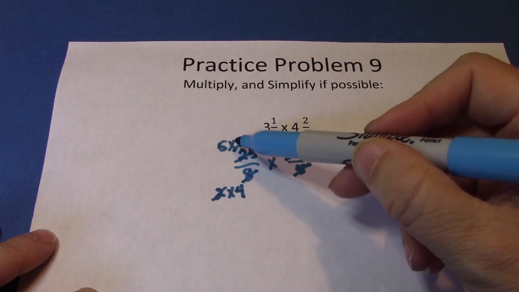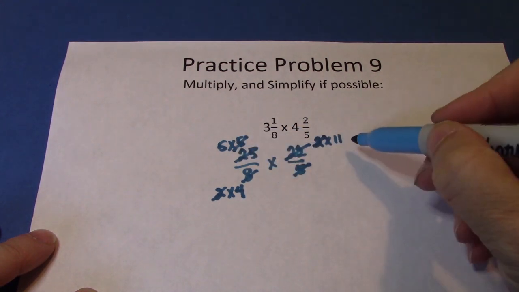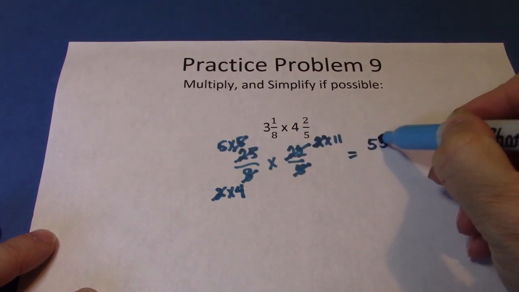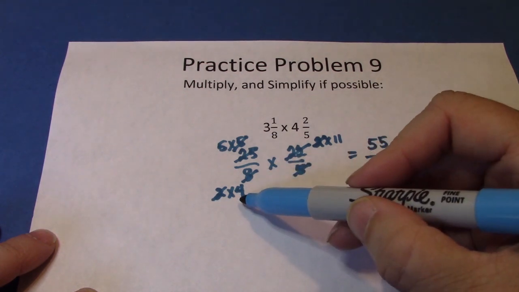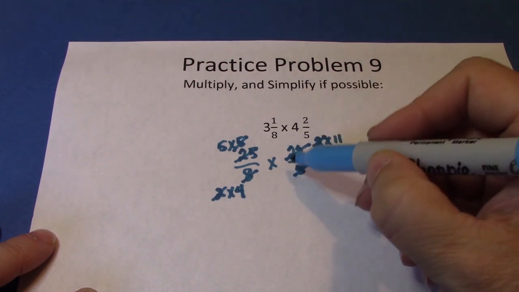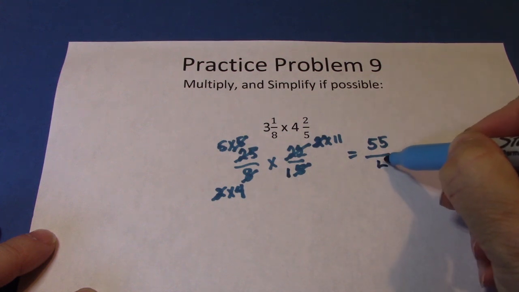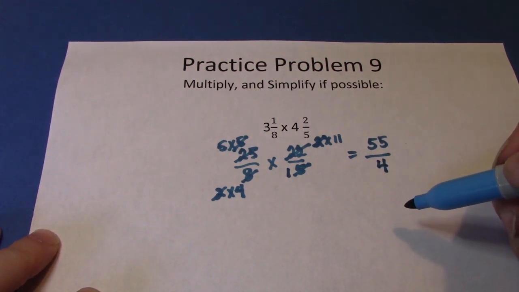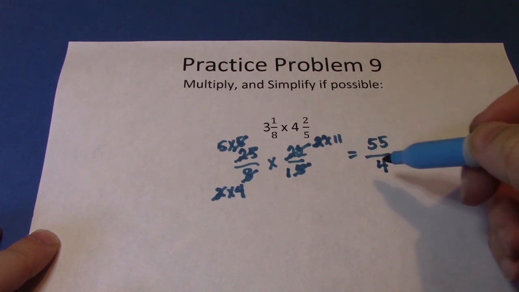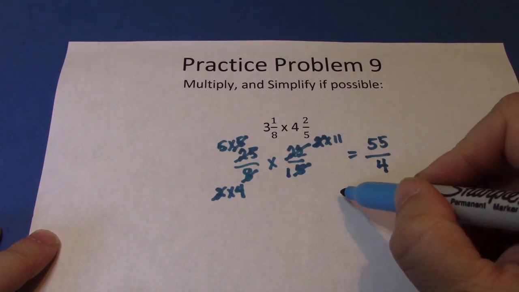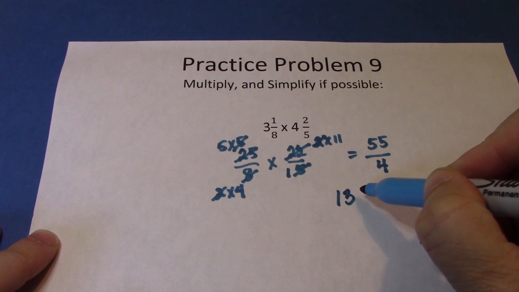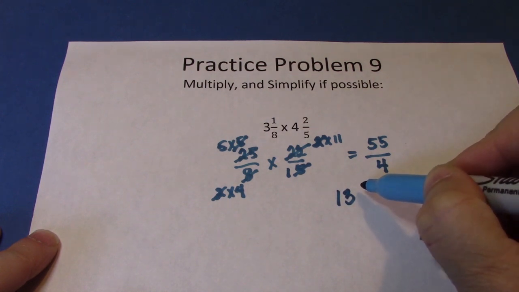Up here we're left with 5 times 11, that's 55. Down here we're left with 4. 55/4 is improper, so we're going to divide 55 by 4. Well, 4 goes into there 13 times with a remainder of 3.